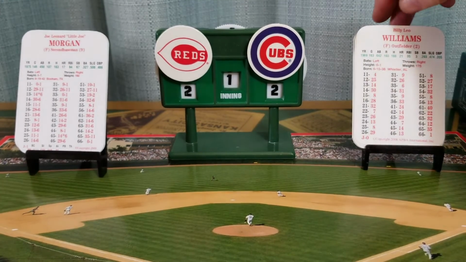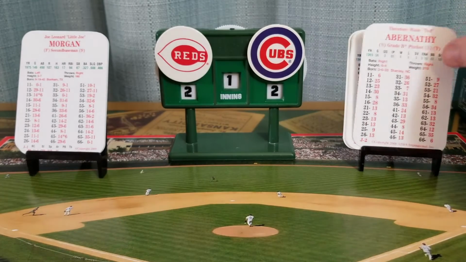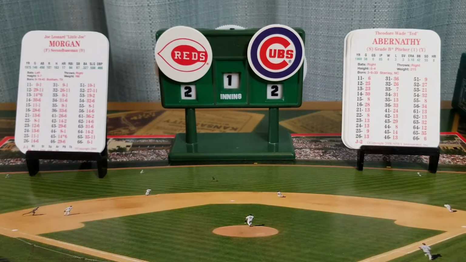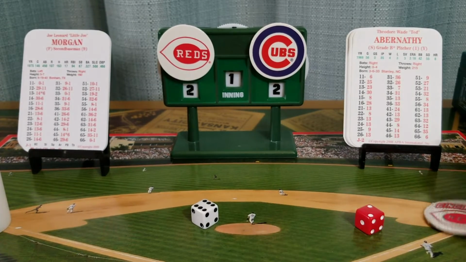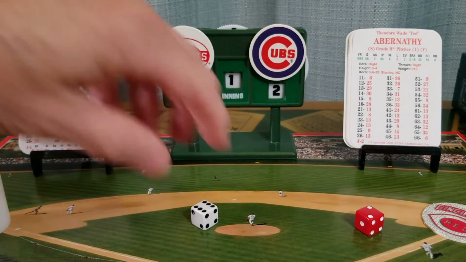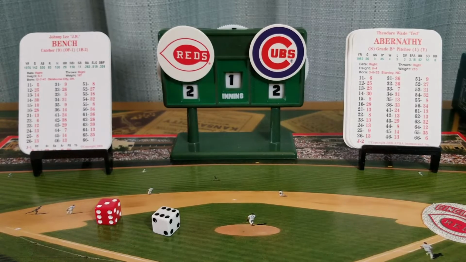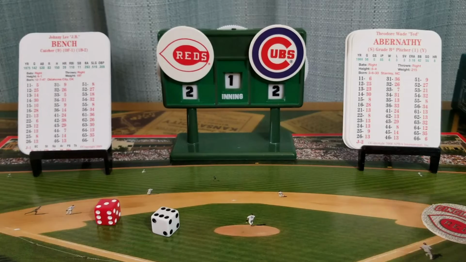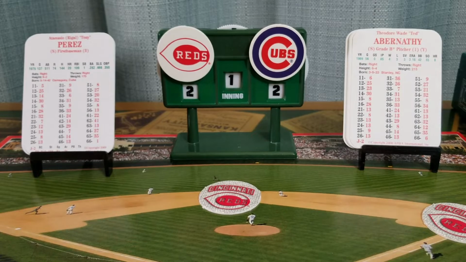Joe Morgan will lead off the 11th for the Reds. And the new Chicago pitcher is going to be Ted Abernathy, grade B, Y modifier. 26 is a base on balls to Joe Morgan. Johnny Bench is the batter. There's the pitch to Bench. 36 is another walk, putting Morgan in scoring position. And Ted Abernathy is having a little trouble finding the strike zone, and they're stirring in the Cubs bullpen.